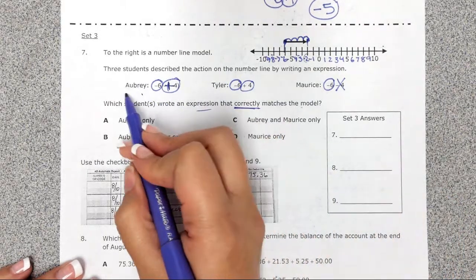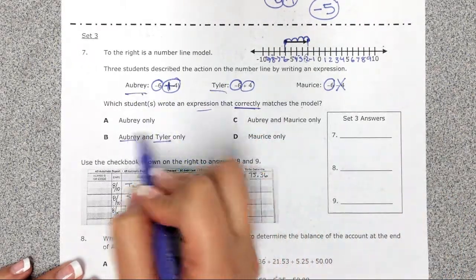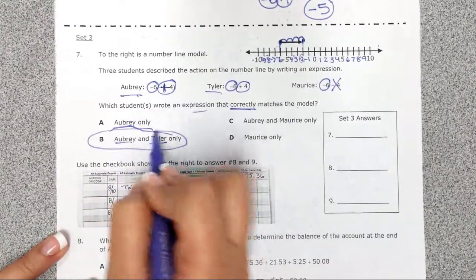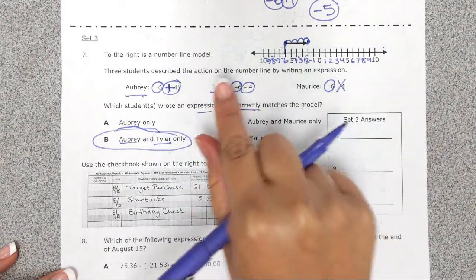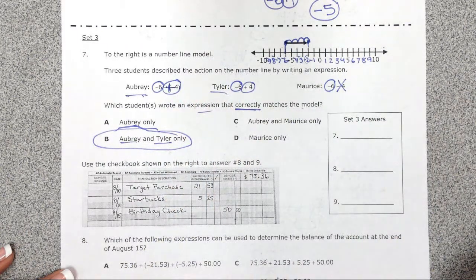So the question: which student wrote an expression that correctly matches the model? Well, it looks here like Aubrey and Tyler did. Aubrey and Tyler. Now, be careful, because sometimes I'll get excited. You check the first one, you know it's right, and then you circle Aubrey. Make sure you check all 3 people, okay?